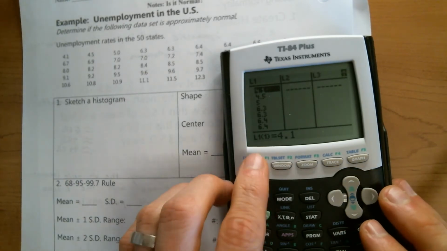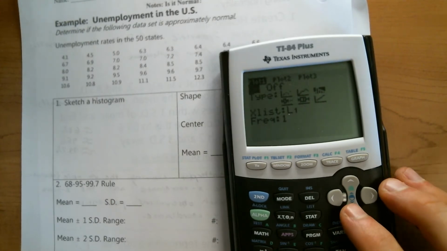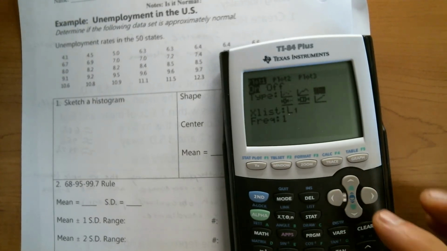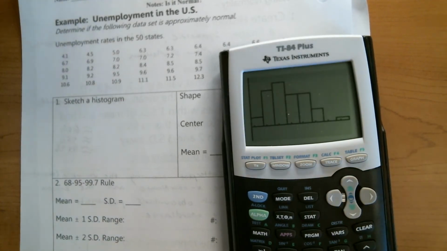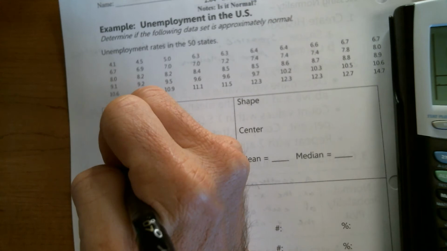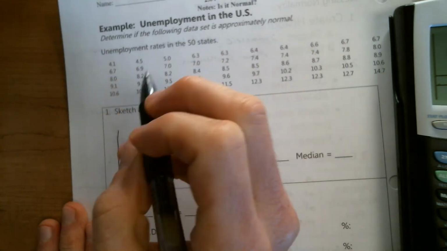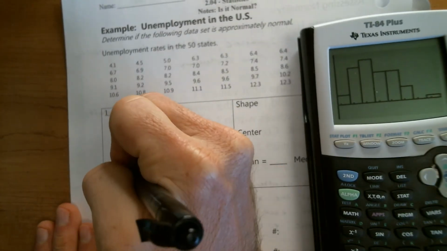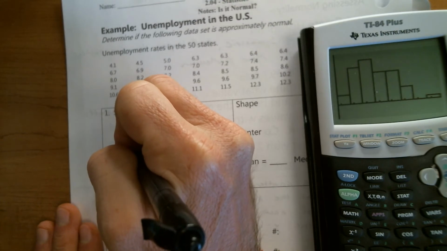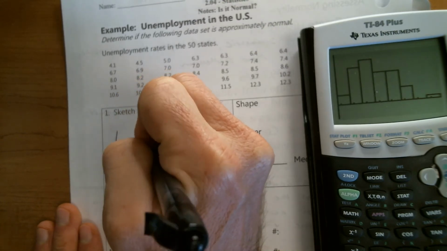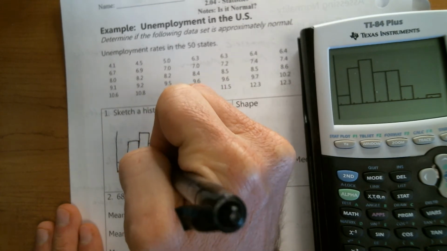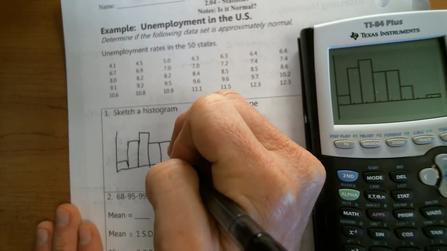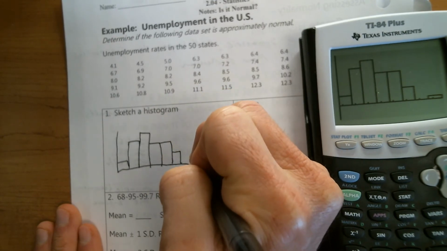I can go to my stat plot. I can make sure that stat plot 1 is on. I can choose the histogram. And then if I go to zoom 9, I can get a quick sketch of what the histogram looks like. I'm not really worried about the individual counts here. I'm just trying to get an overall sketch of the general shape. So we've got one bar that goes here. We've got one bar that's a little higher than that. We've got two bars that are a little lower than that one to the left. And we've got one down here. And then we've got one over here.